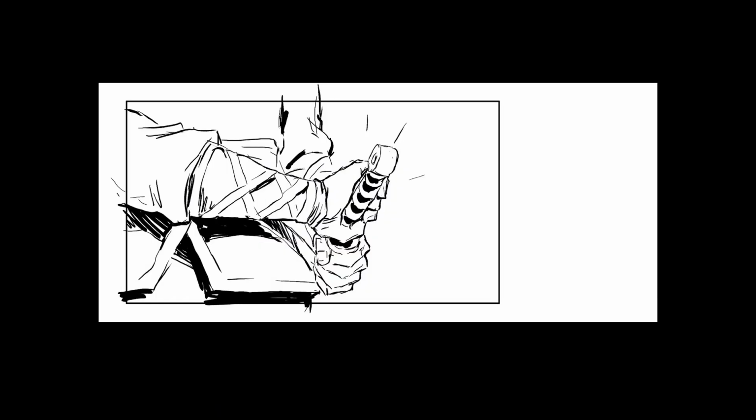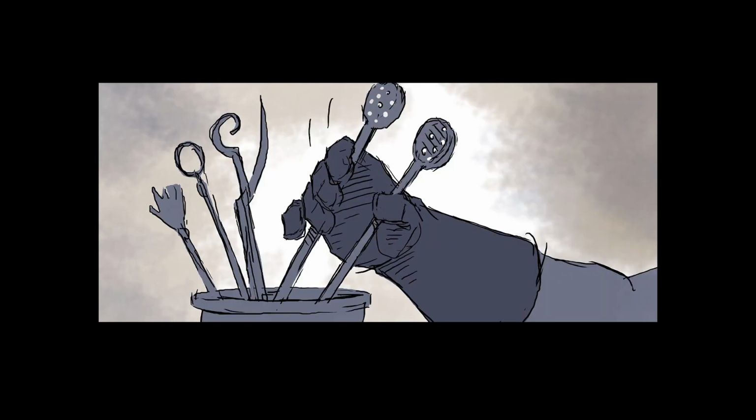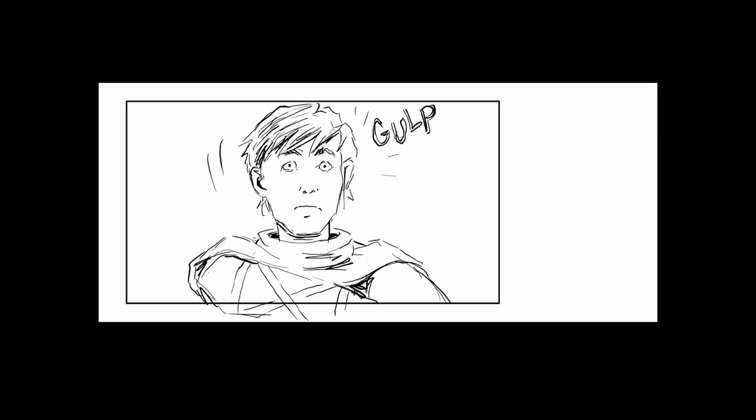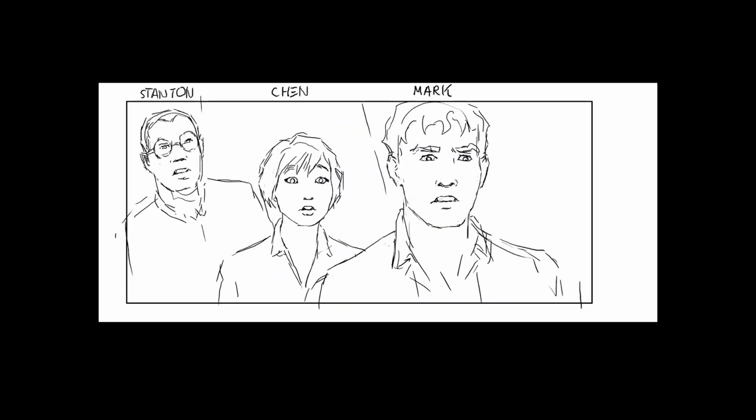An insert is usually a close-up. Its function is to point out a detail in the scene, and these are often shots that we indicate for second unit. A single is a shot with one character in it. A two-shot has two characters in it, and so forth and so on.